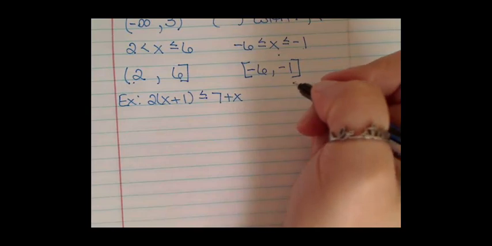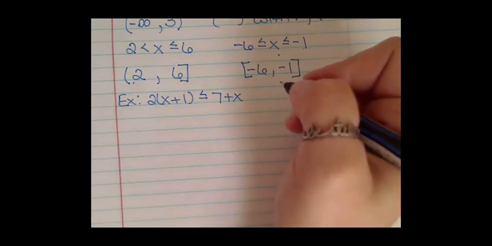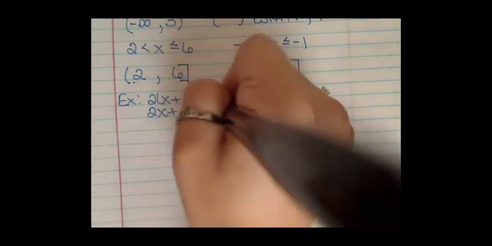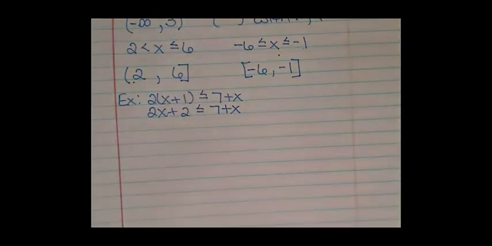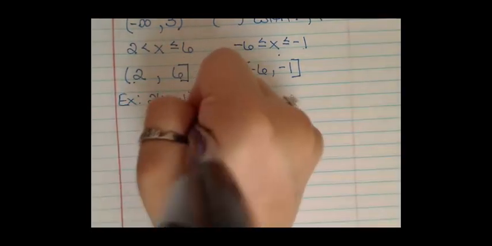So first thing we've got to do is get rid of our parentheses. So we're going to distribute. And then we need to get x by itself. Again, if you keep your x's positive, that'll be easier. So I'm going to subtract x over, which will give me x plus 2 is less than or equal to 7. Subtract your 2 over, you get x is less than or equal to 5.